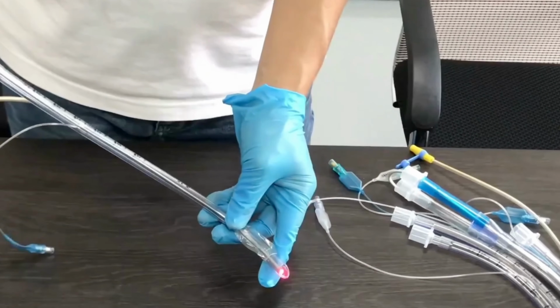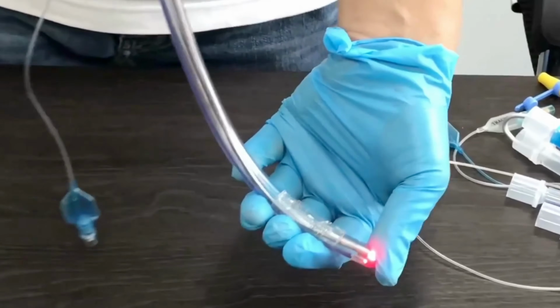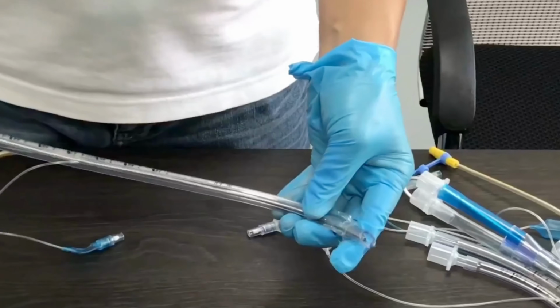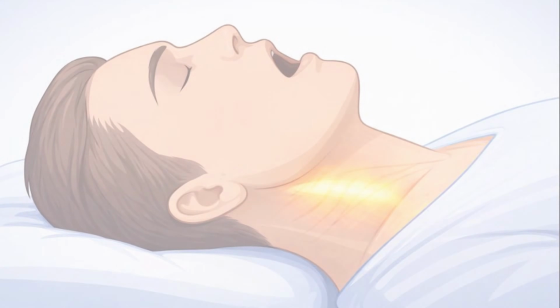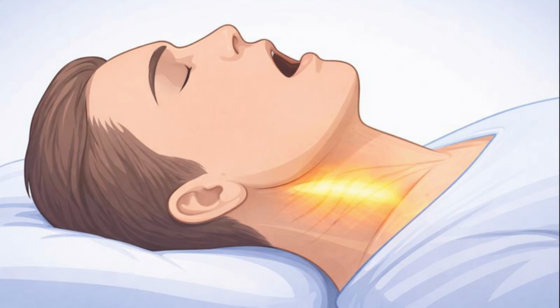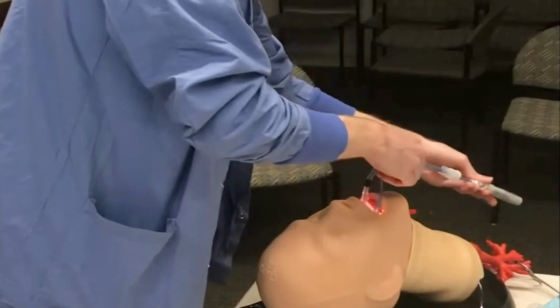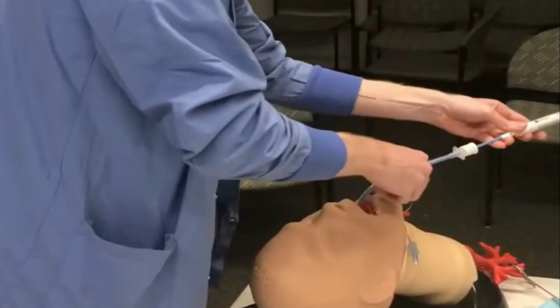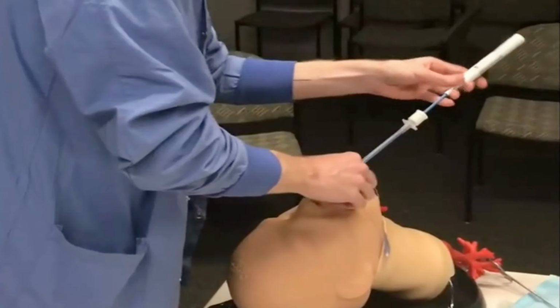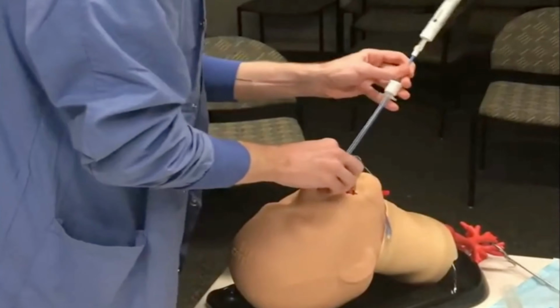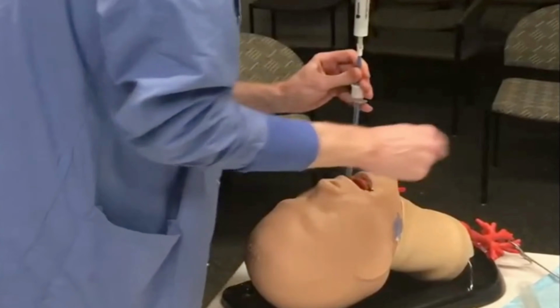Reduce ambient lighting if possible. This makes transillumination easier to interpret. Position the patient with the head in a neutral or slightly extended position. Open the mouth and insert the tube in the midline, following the contour of the tongue. Advance slowly and deliberately. Do not force the tube.